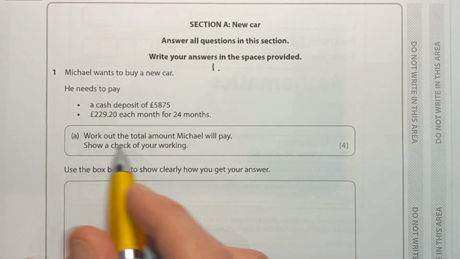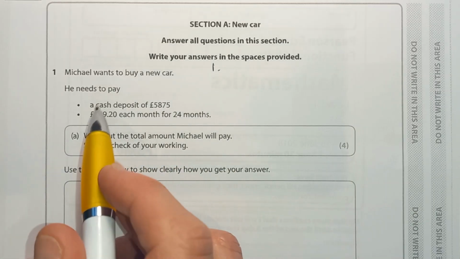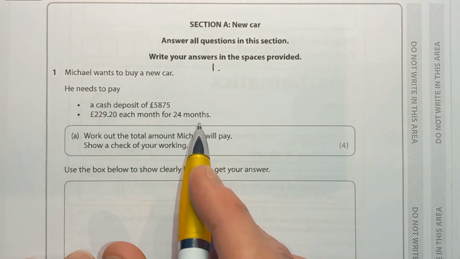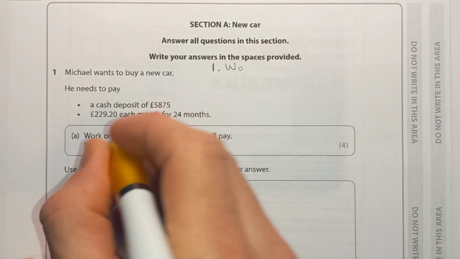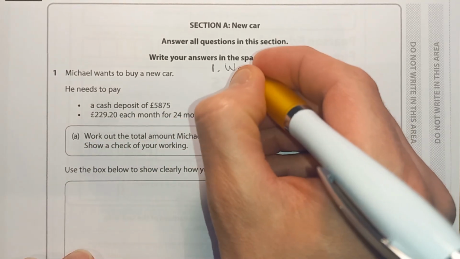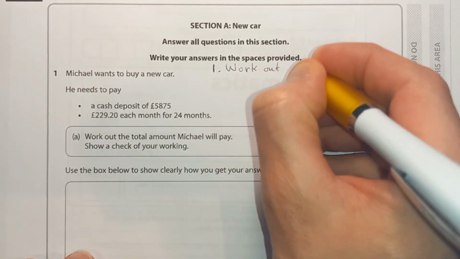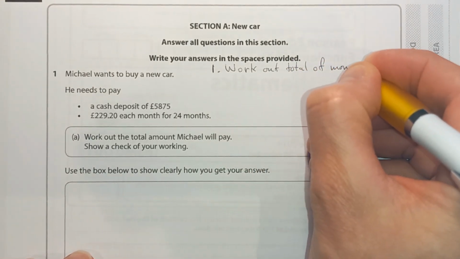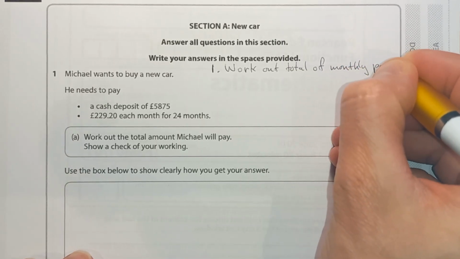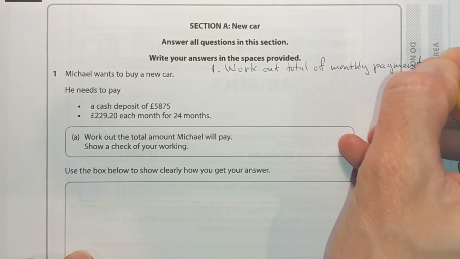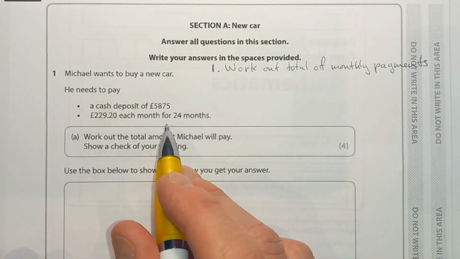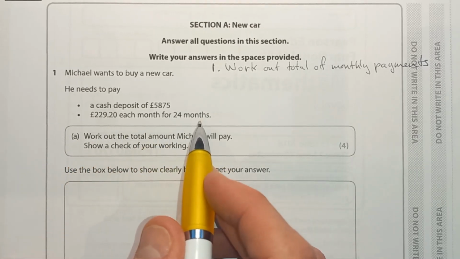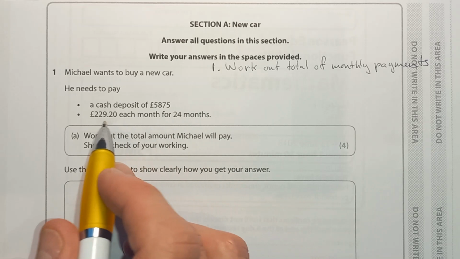Well, we're trying to work out the total amount. We know we've got this cash deposit and we've got some monthly payments. So I suppose the first thing we're going to want to do is work out the total of monthly payments. We're not concentrating on how we're going to do it, it's more what we're going to have to do. So we'll have to work out how much this is going to be in total.